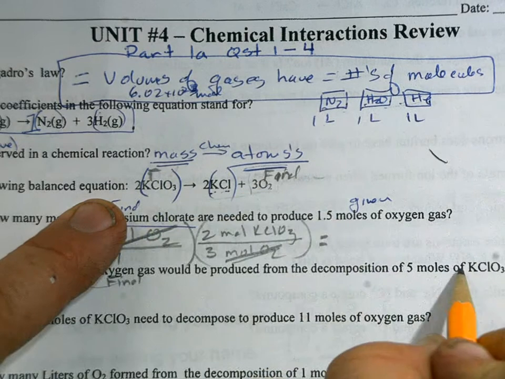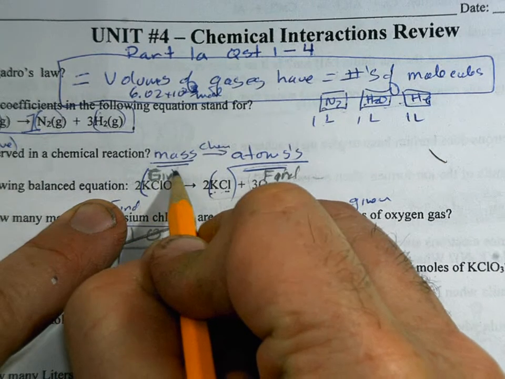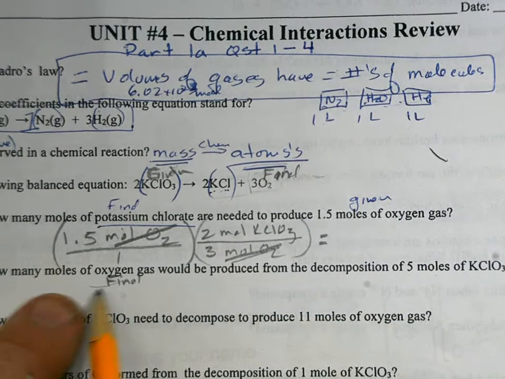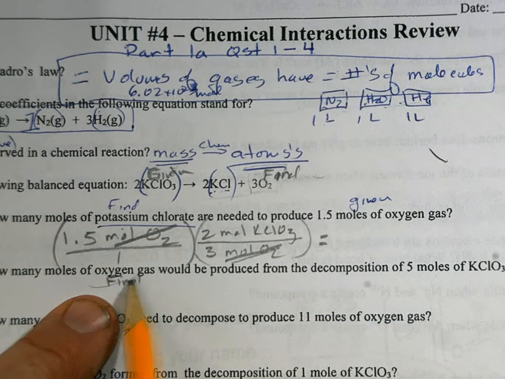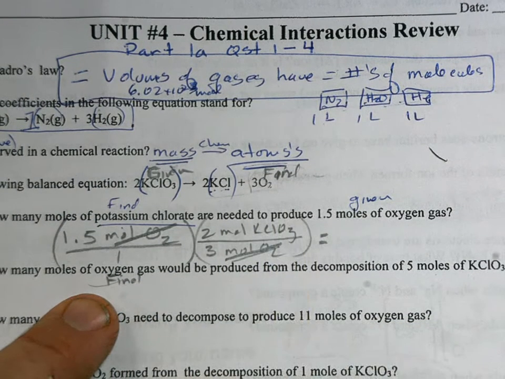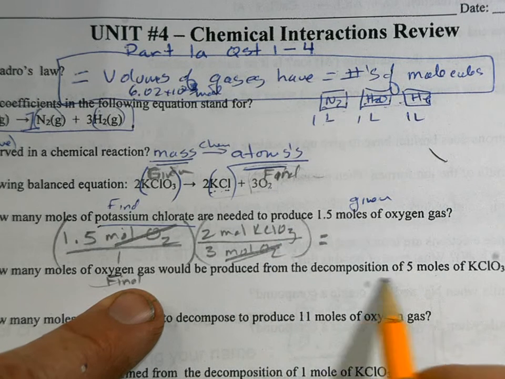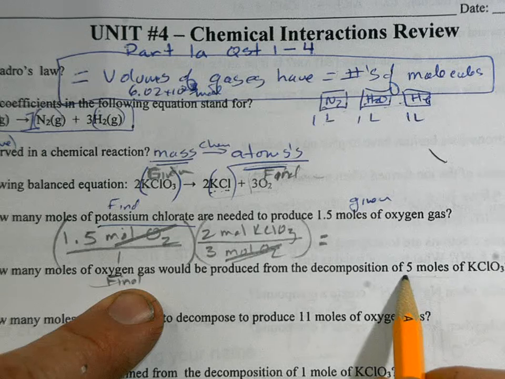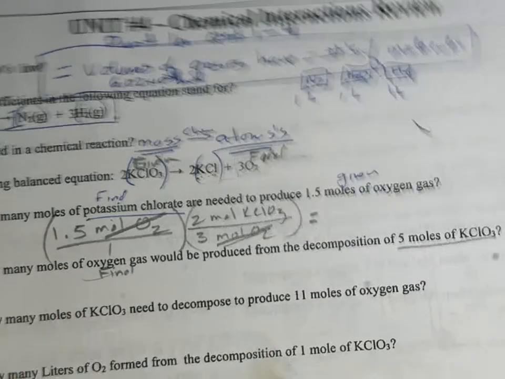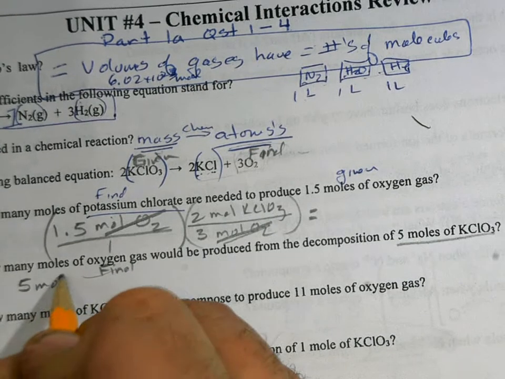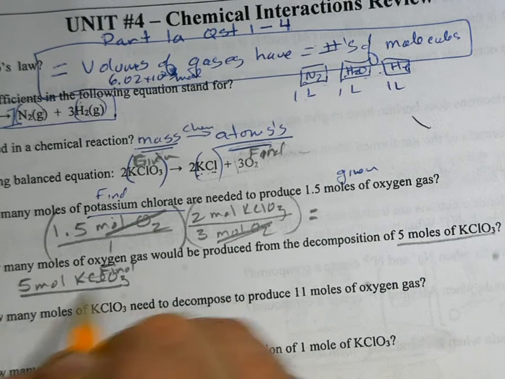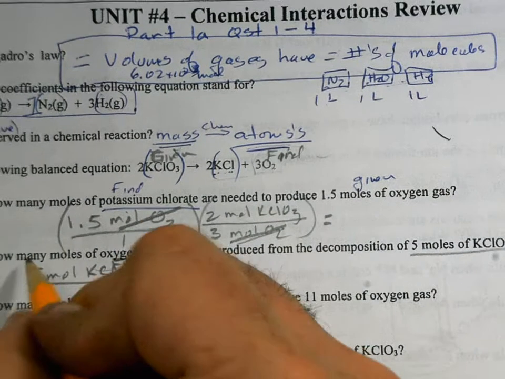We're given this amount, so this is our given. Okay, so this time, let me make sure I haven't messed it up. How many moles of oxygen, that's what we're trying to find, and I labeled oxygen find, will be produced from the decomposition of 5 moles of KClO3. So that's our given. We're going to start off by putting that over 1. 5 moles of KClO3. I know it's a pain, but I need you to set that up.